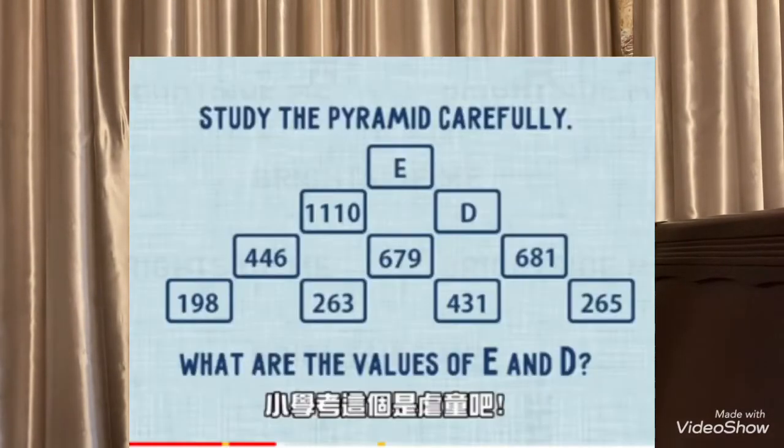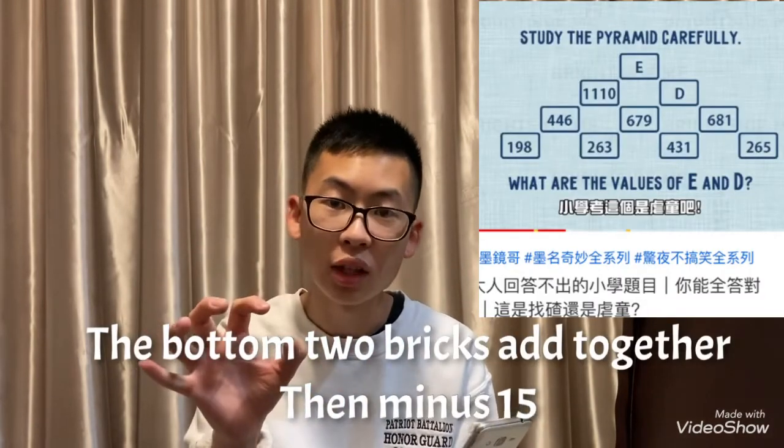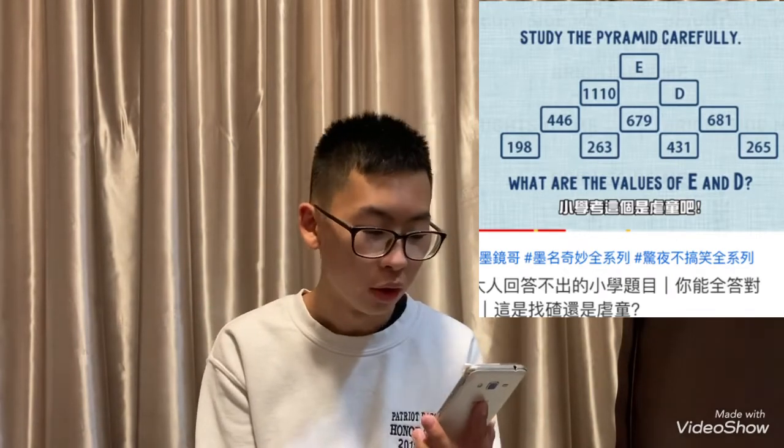Alright, let's look at the pyramid. Okay, so if you have looked at the pyramid closely, it's actually solving for two variables, E and D. It's not X or Y, but who cares? So the way that you actually solve this is, whatever the brick is, you take the last 2 bricks, add them together, and then minus 15. Minus the number 15. So for the 1110, it is 446 plus 679 minus 15.